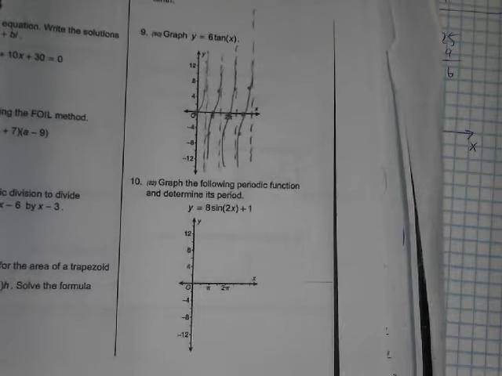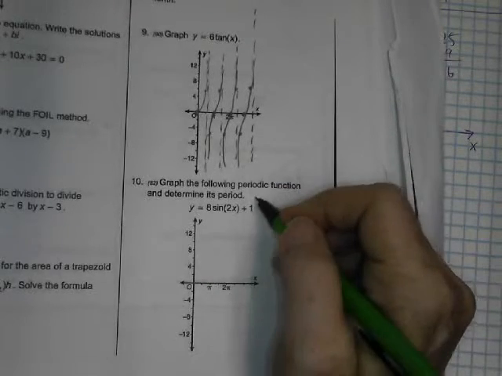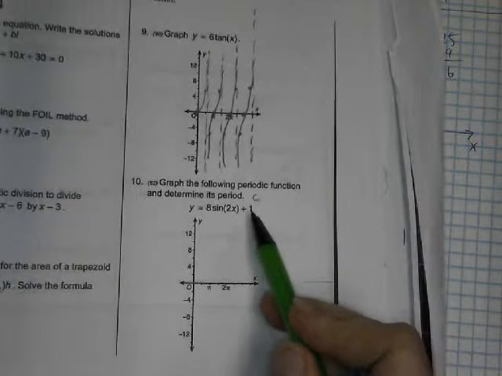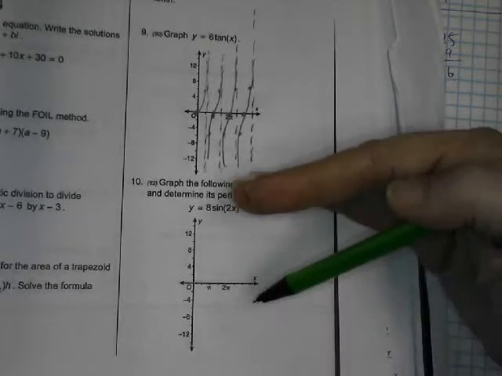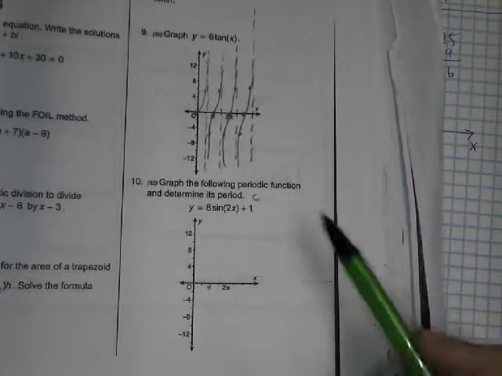So, if this number right here is the center line, that means there's going to be, and that should make sense to you guys, a vertical translation. It got moved, lifted up by 1.